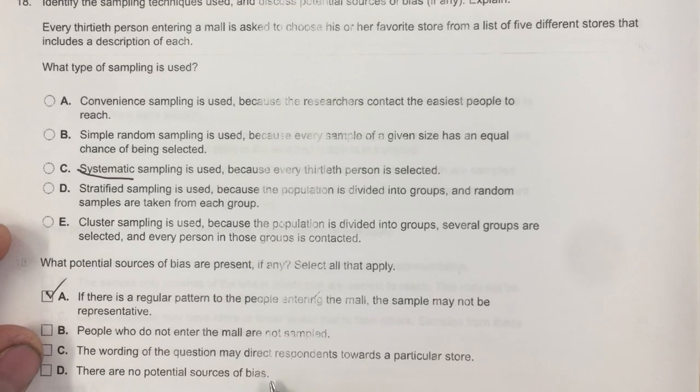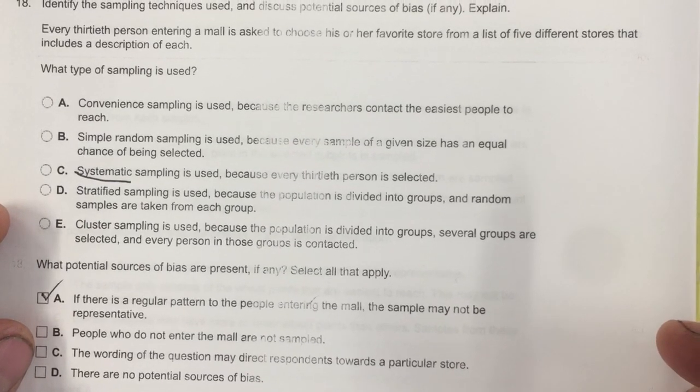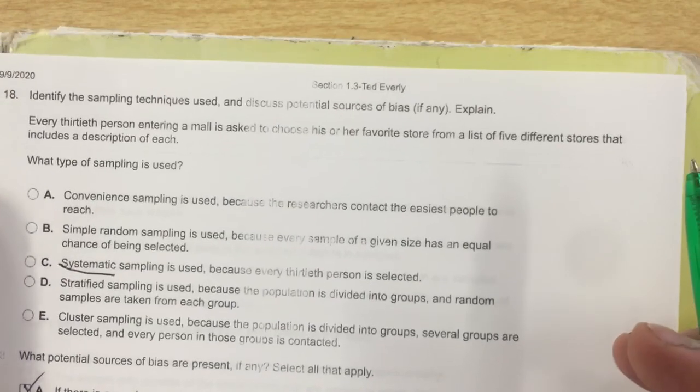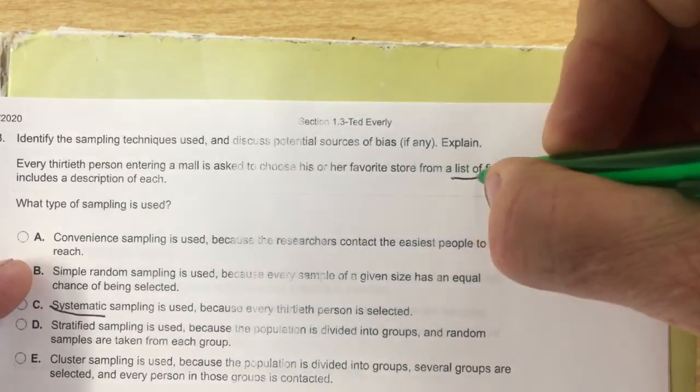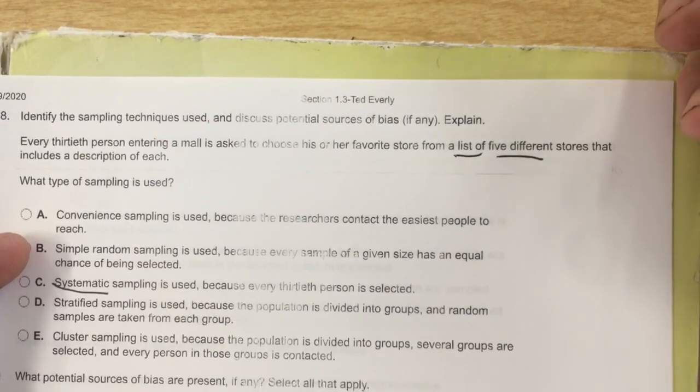The wording of the question may direct respondents towards a particular store. That might be true there because they have a list of 5 different stores. Which one's your favorite here? Well, their favorite may not be one of those 5.